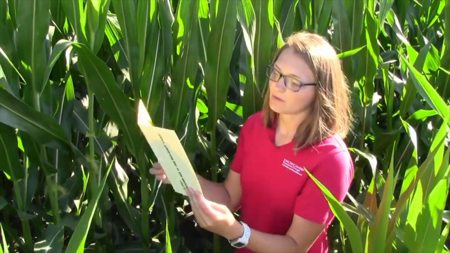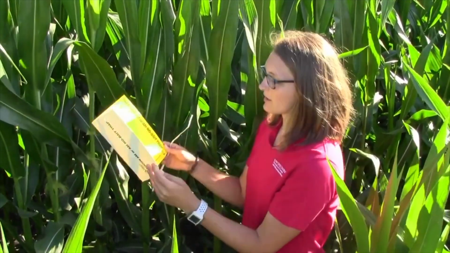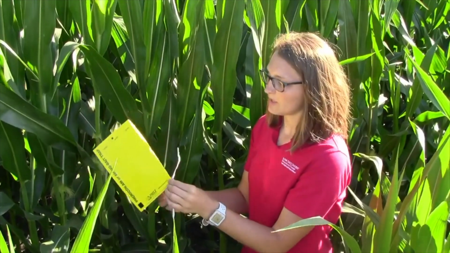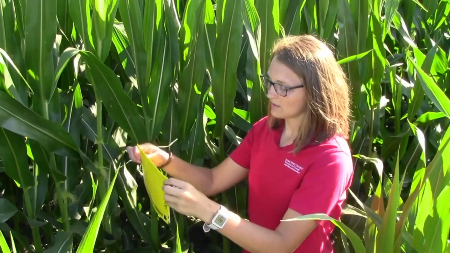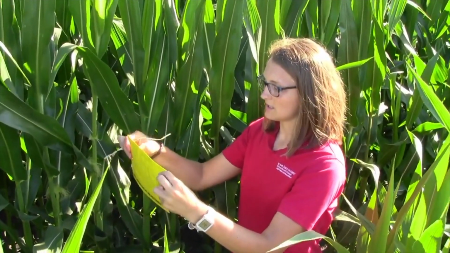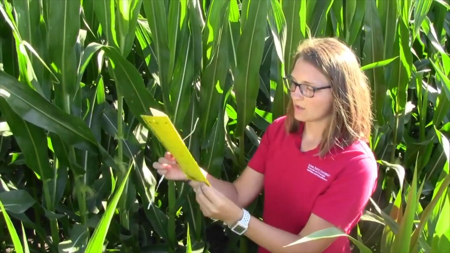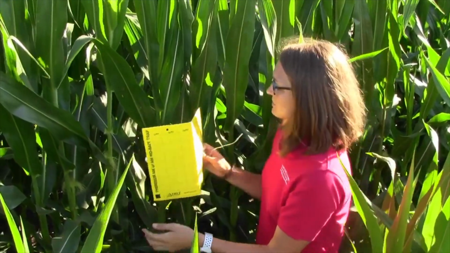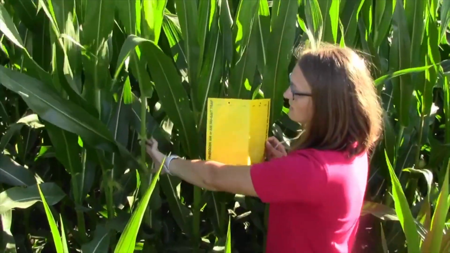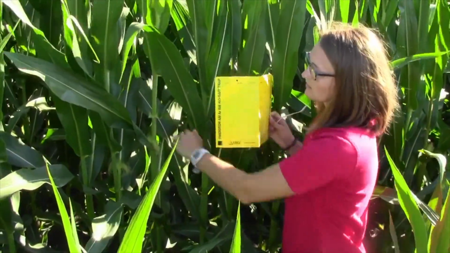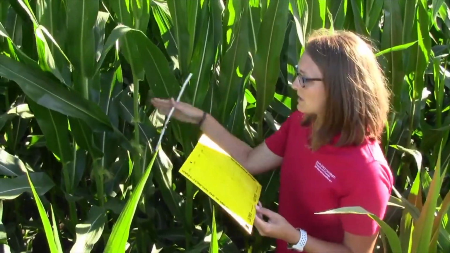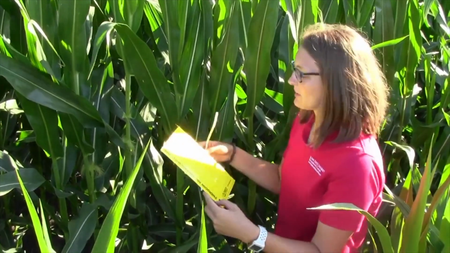So first, you'll take the sticky card, and it's really sticky on the inside, and you'll just pry it apart and then flip it and fold it so that the sticky part is on the outside. And then you'll want to take the leaf that is right above the ear, and either bend it or completely take it off the plant so that it's not in the way when you put the trap on the plant.